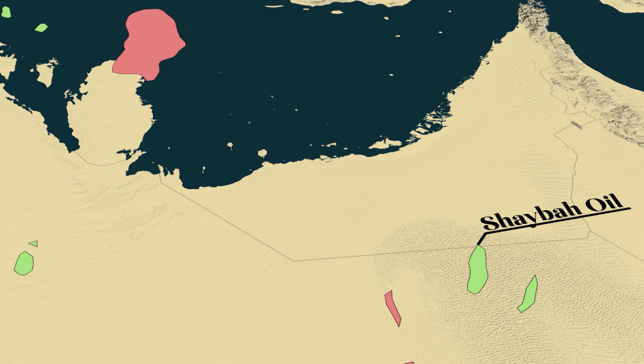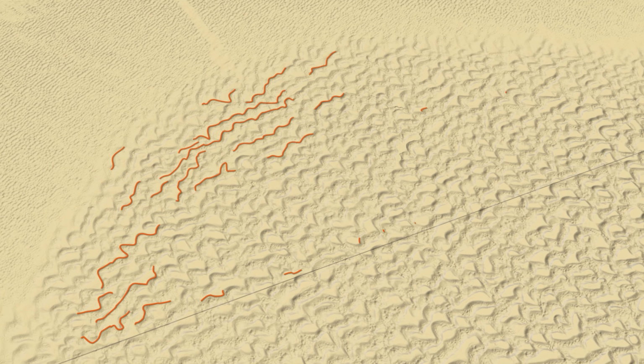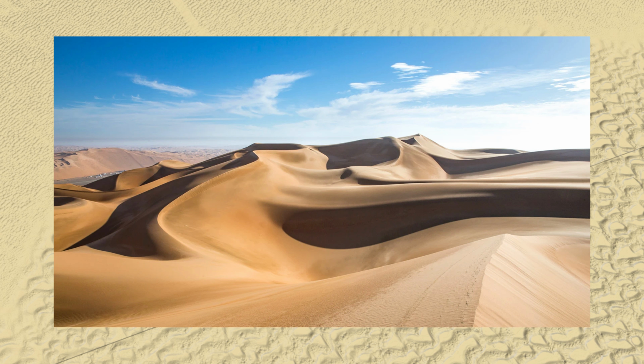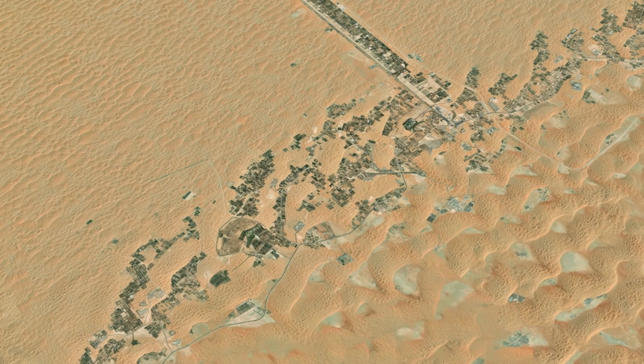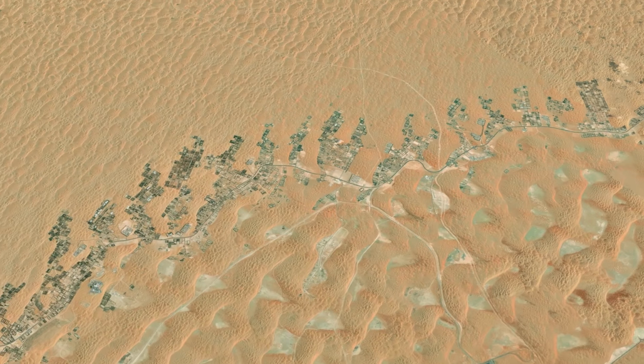Surrounding this Shaiba oil field, now maintained by Saudi Arabia, topographic mapping reveals a dramatic shift in the landscape's relief compared to the otherwise monotonous desert, with up to 300-meter tall dunes towering over the salt pans. To an even bigger surprise, the northern boundary of this dune field is actually bustling with life and development that seemingly defies the region's harsh natural constraints.